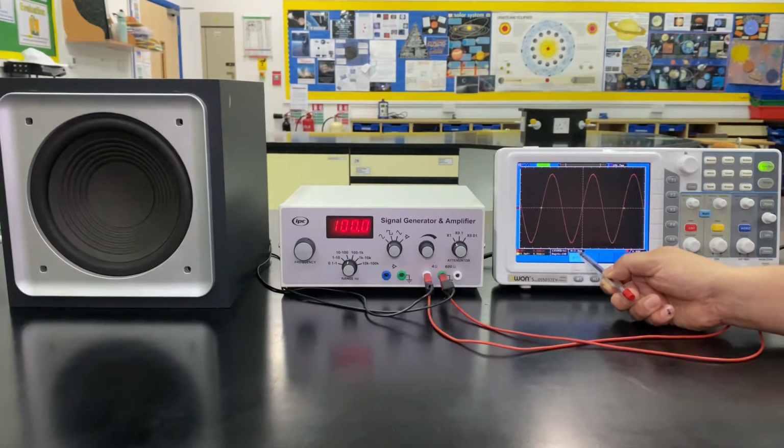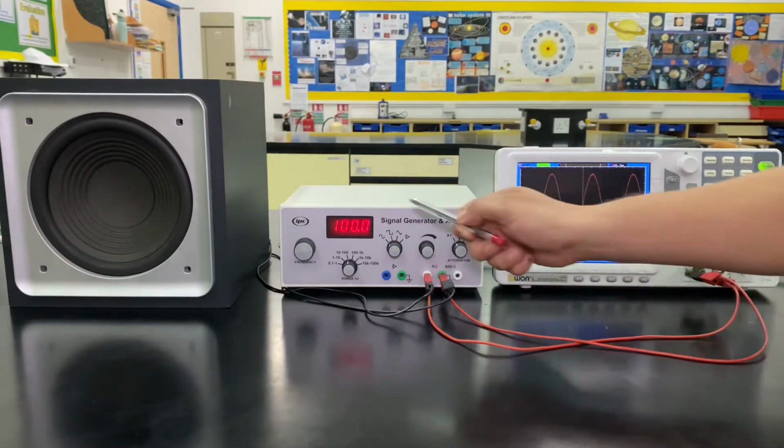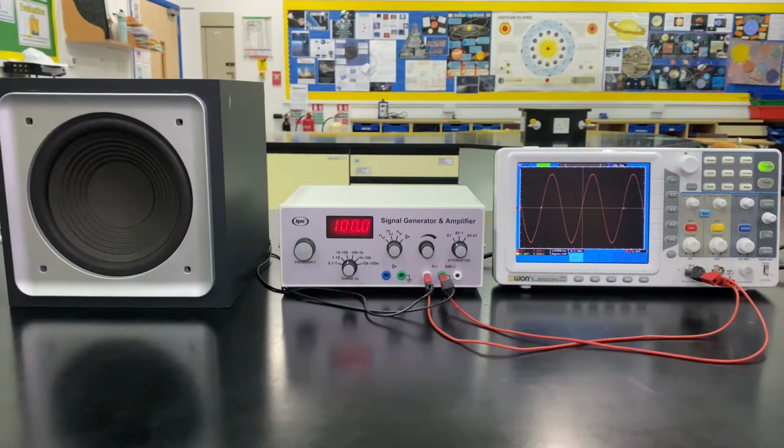5 lots of 2 milliseconds is 10 milliseconds. Now 10 milliseconds is 0.01 seconds. Now the frequency, as we know, is the reciprocal of the time period, so 1 divided by 0.01 is 100. Okay? Well, I'm going to just do 2 more, and you're going to tell me what the frequencies are.